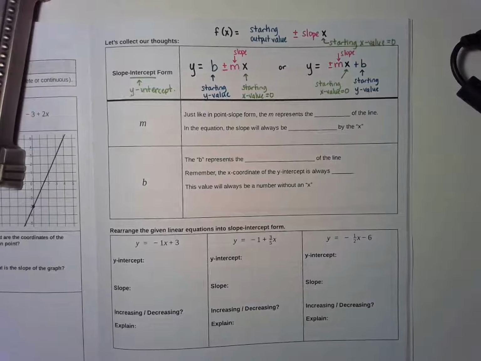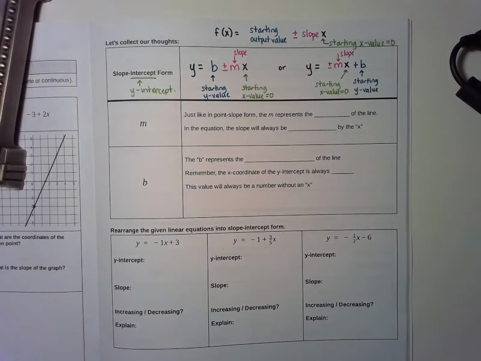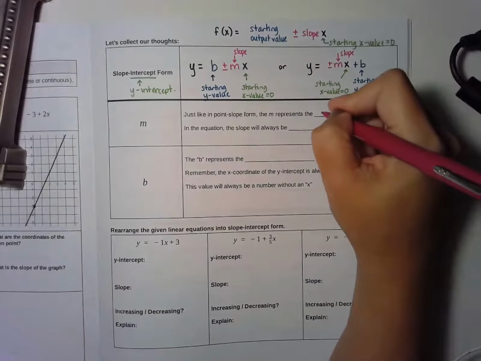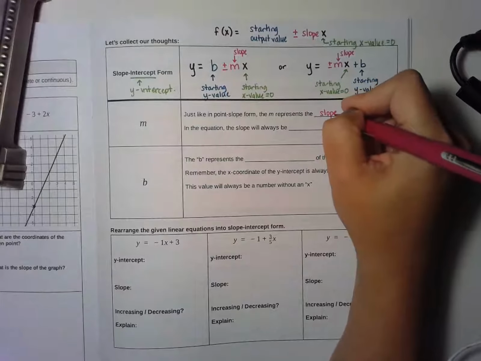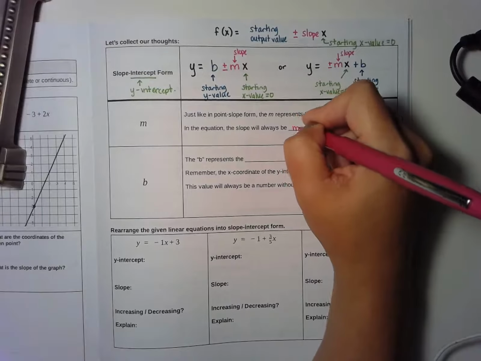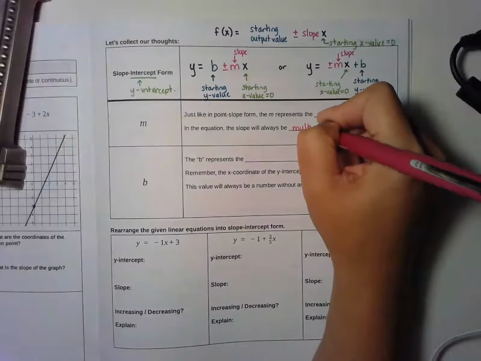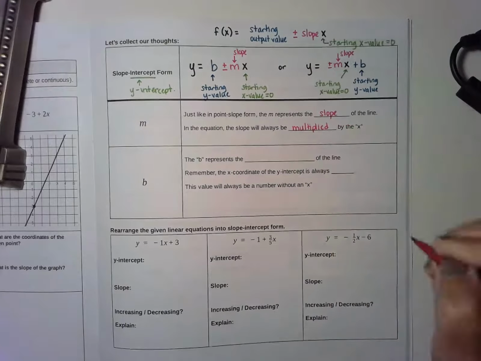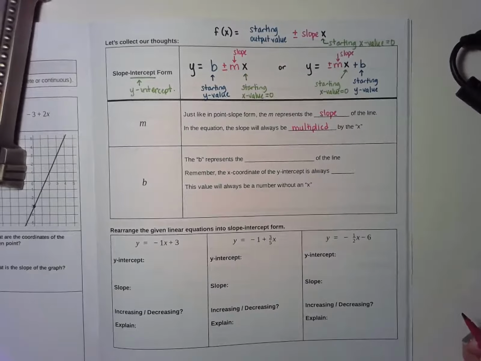So when you look at an equation like this, your job is going to be to find the key features of the graph, the starting point and the slope, and then make the graph. In these equations, the m, just like point-slope form, represents the slope. This is always going to be the number that's multiplied by the x, just like in point-slope form. It's multiplied by wherever you see the x.